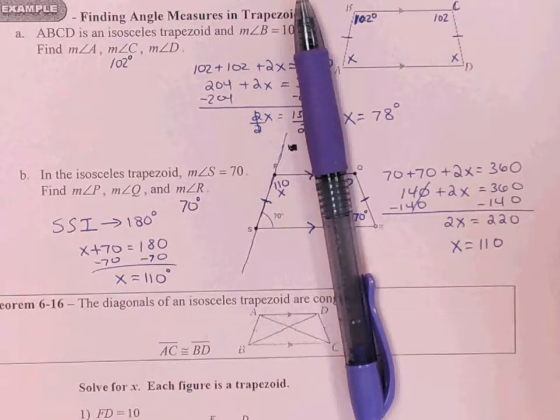So whenever you can apply things that we have learned before, I would say go ahead and do it. As long as you're following the rules of math and you're not breaking any theorems or rules, you will get the right answer.